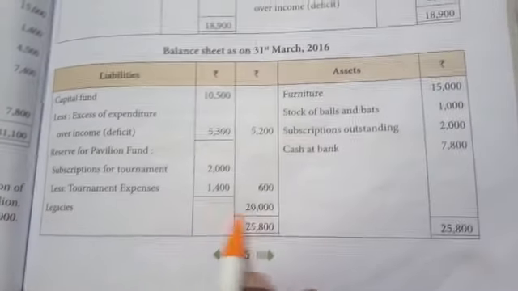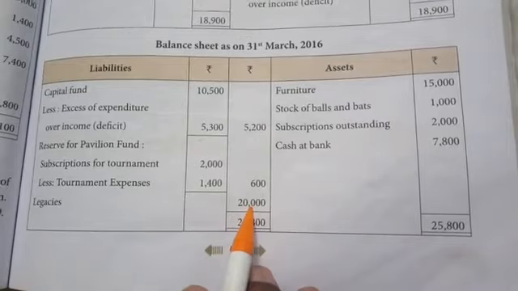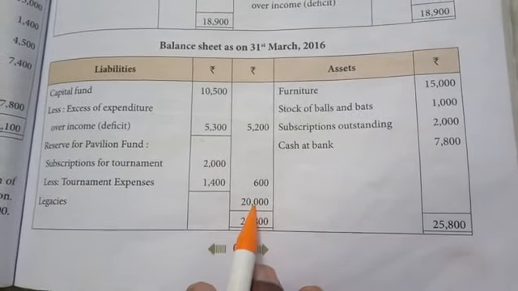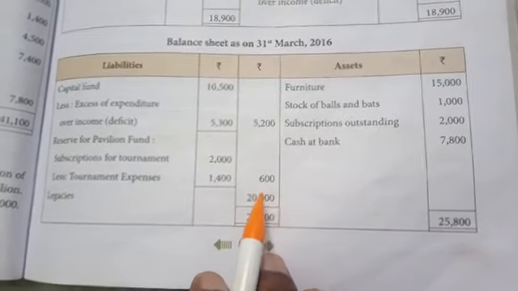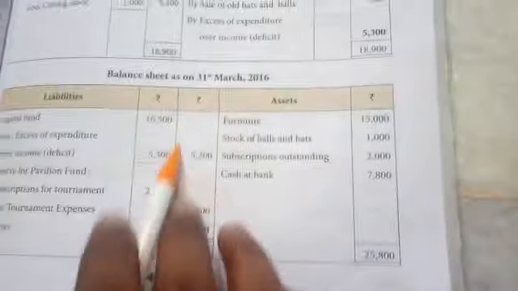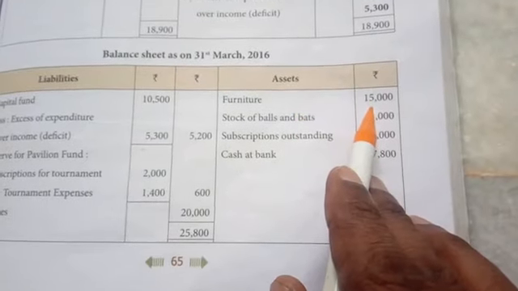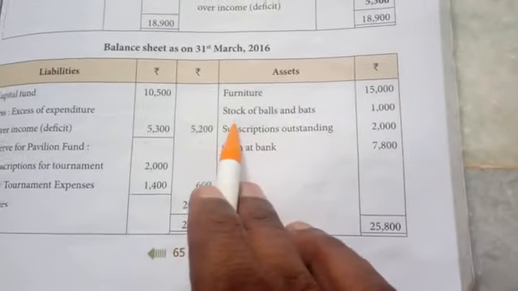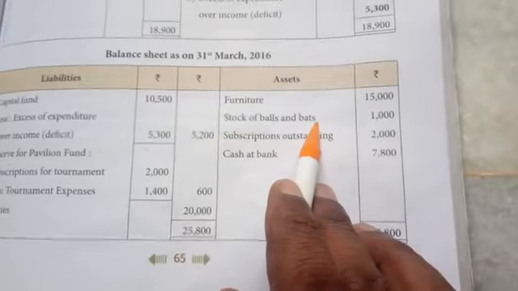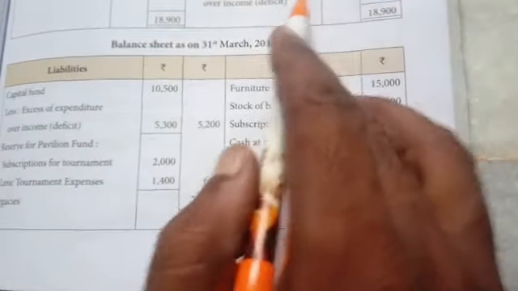Then legacy, already I said it is a capital receipt, it should appear on the liability side of the balance sheet. It is of a non-recurring nature. Then what are the items that appear on the asset side of the balance sheet? Furniture, asset. Stock of bat and ball. See, already I said the closing stock of bat and ball is to appear on the asset side of the balance sheet.